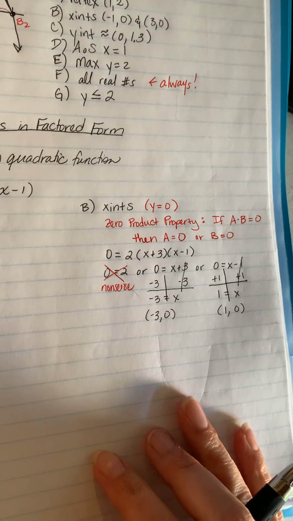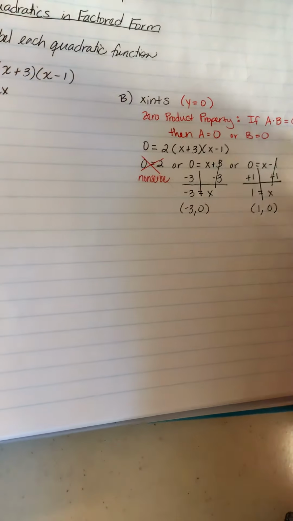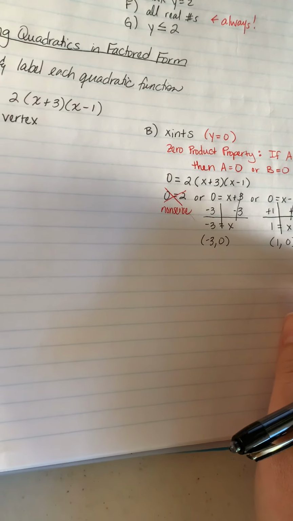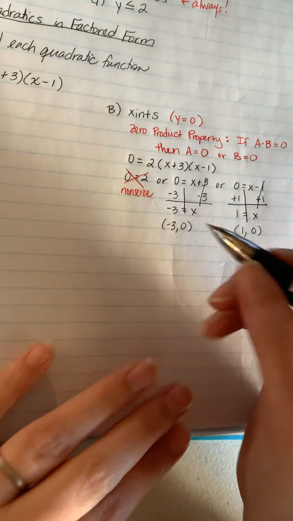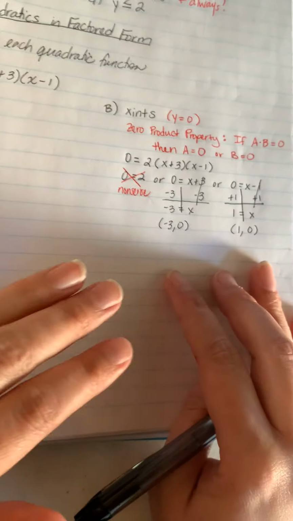Okay, so if I were to graph this, which it says to graph, I'm going to keep a space here to be able to graph things. But first I want to find my, let's see, what is the vertex?